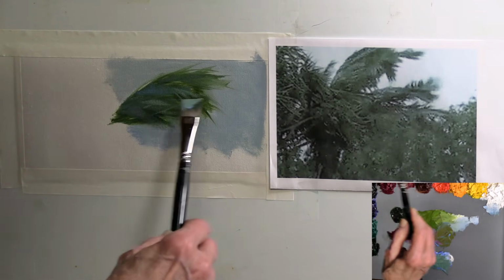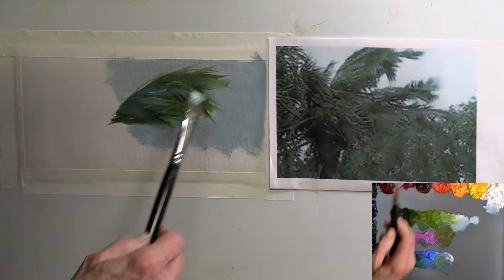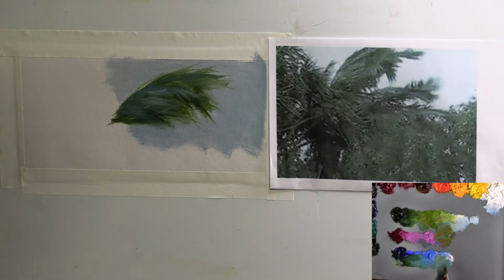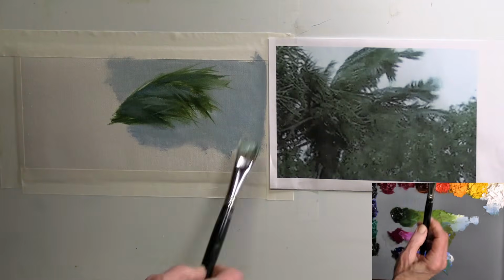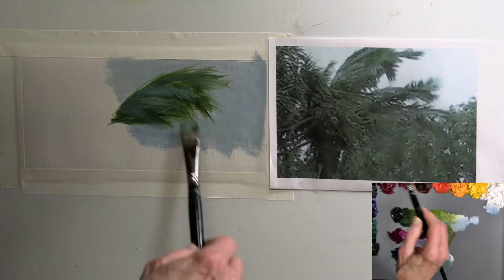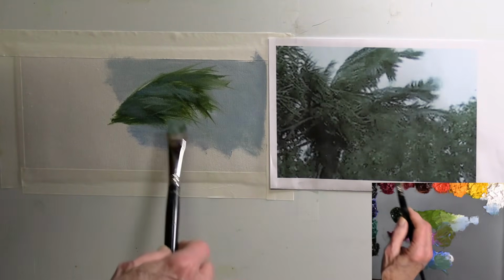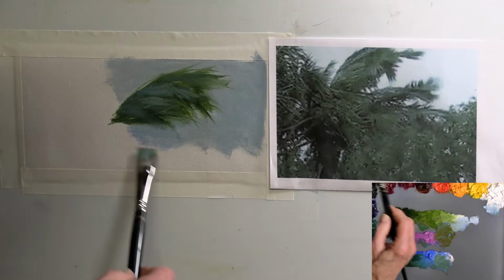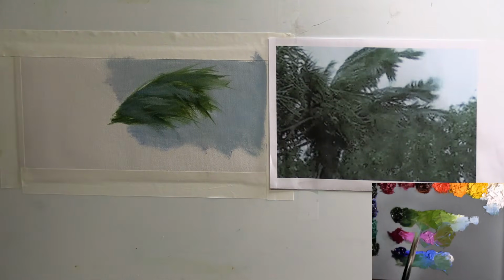Don't want to get it too busy. A little bit more light right here. I almost got that too light. But you see every stroke moves with the image. And you would just keep going like that. That's probably enough to show you.